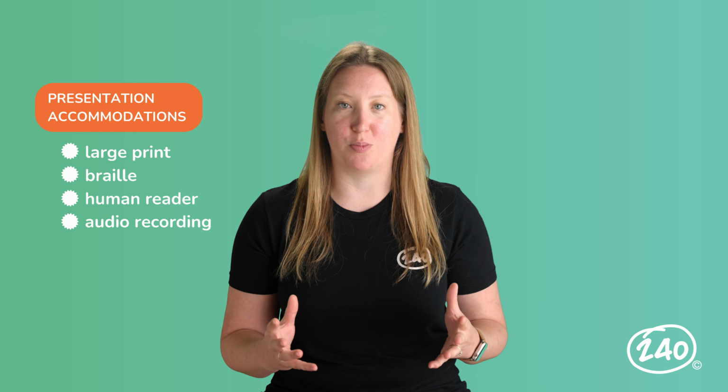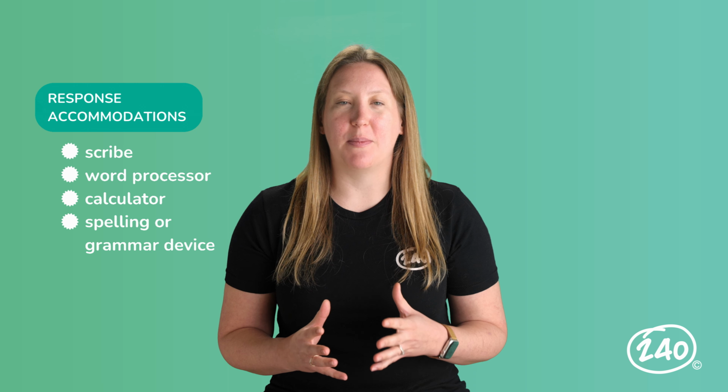Presentation accommodations allow students to access information in ways other than reading standard print without changing the content that's being presented. Response accommodations allow students to complete assignments in different ways. For example, by using assistive technology to complete a writing assignment. Setting accommodations change the location or conditions of the testing environment. This is typically done in order to reduce distractions for the student or other students.